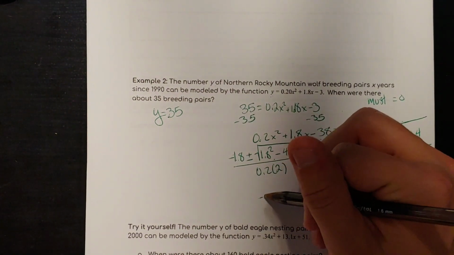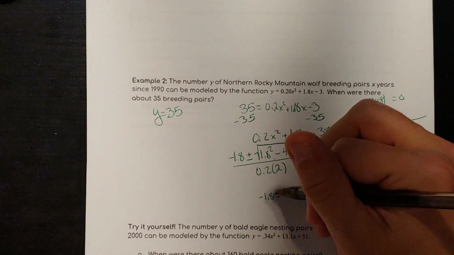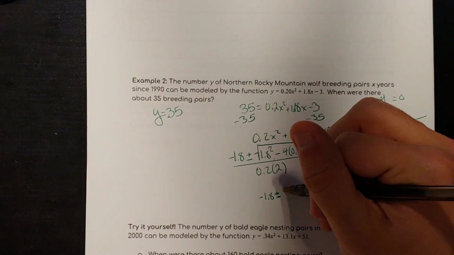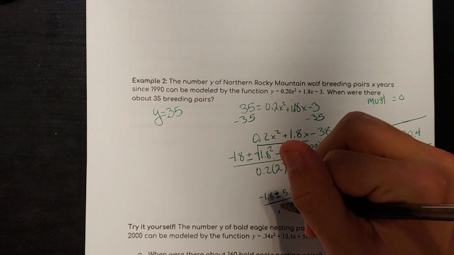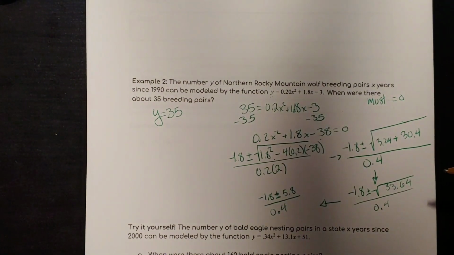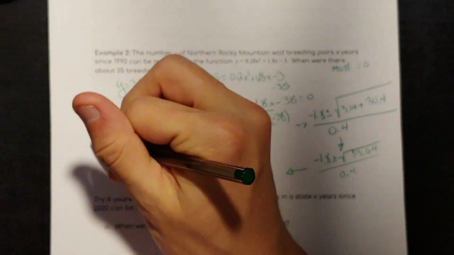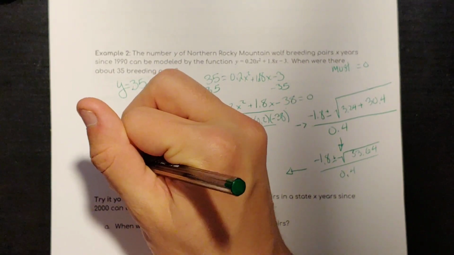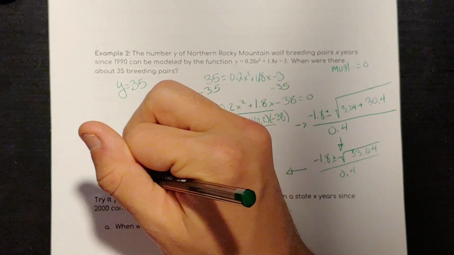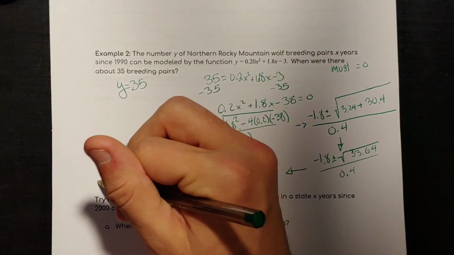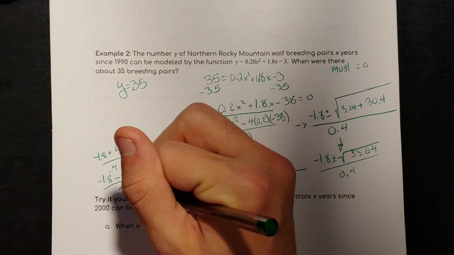So I have negative 1.8 plus or minus 5.8 over 0.4. Hopefully you're doing fine so far. So that means one of our answers is negative 1.8 plus 5.8 over 0.4, and the other answer is negative 1.8 minus 5.8 divided by 0.4.